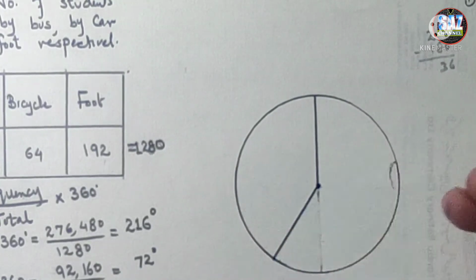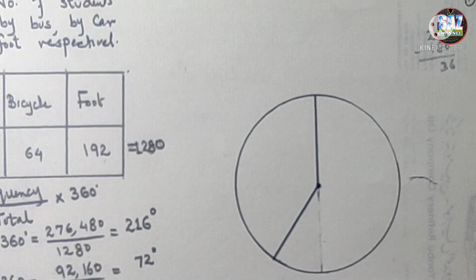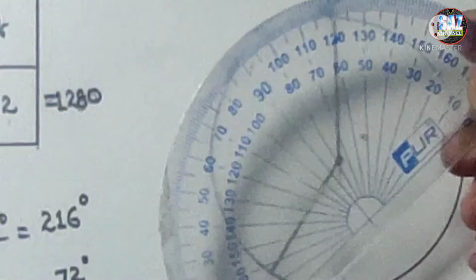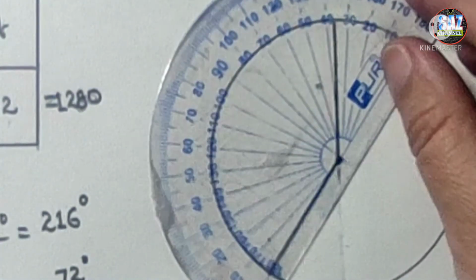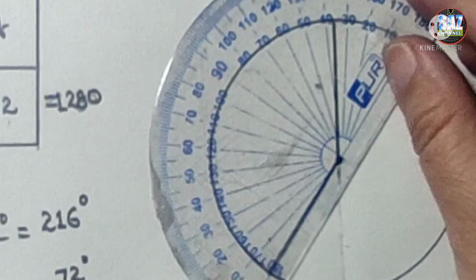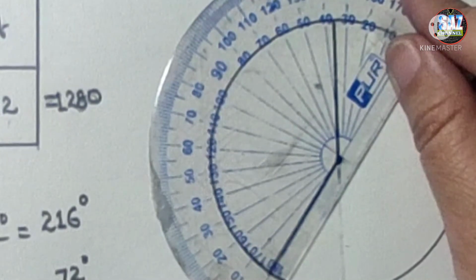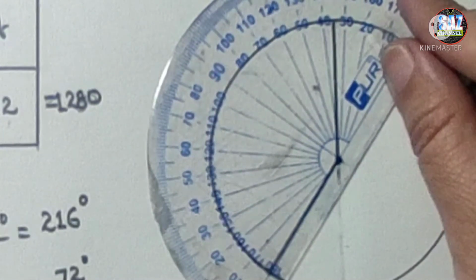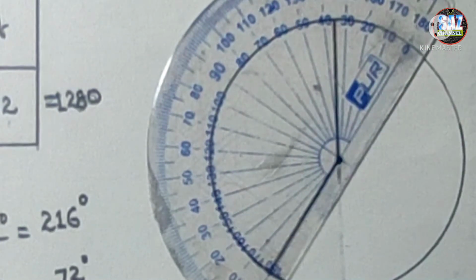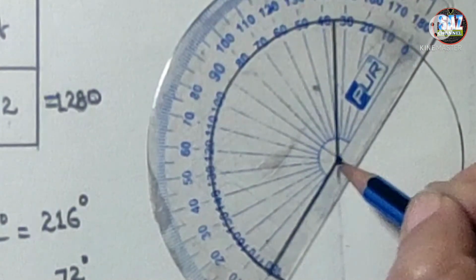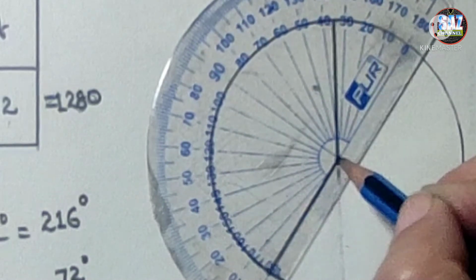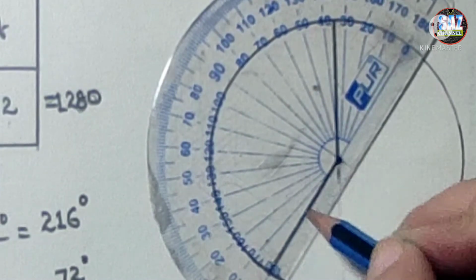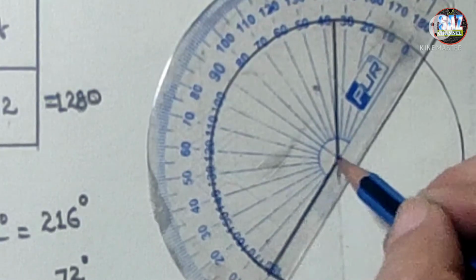Now after that I have to go for the angle for car, which is 72 degrees. Now students, for 72 degrees, I again have to place the protractor. I hope my camera is focusing, that the center of the protractor overlaps the center of the circle, and the zero line is hiding your radius.